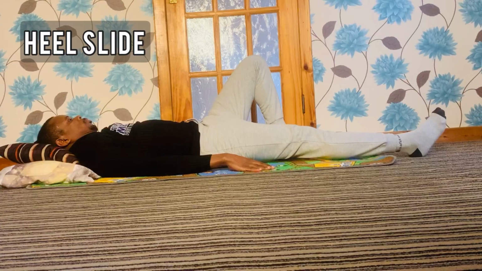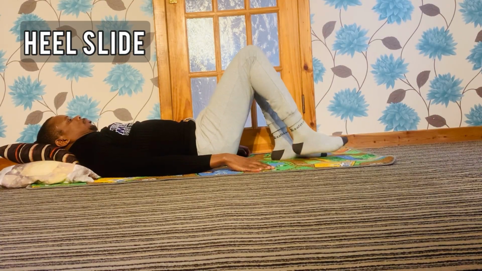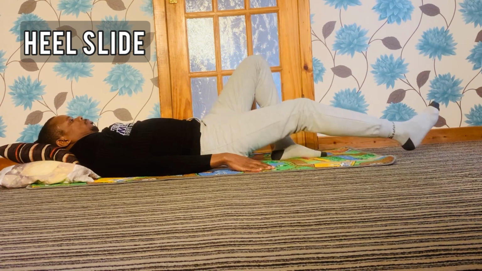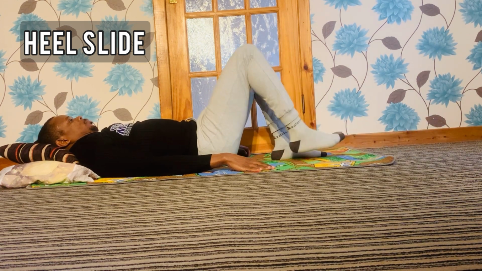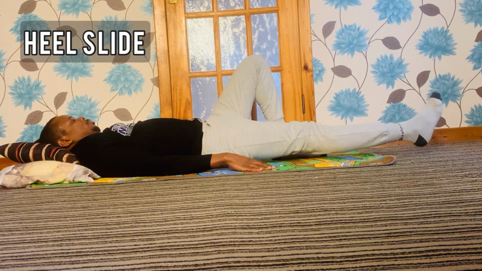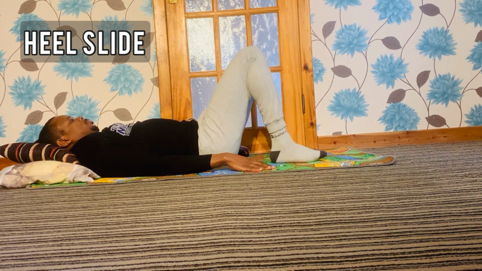Number 3 exercise is a heel slide. In this exercise, you lie face up on the bed. You then slightly move your heel towards your buttocks and push it back. This exercise also helps to improve the muscles that work on the knee and also improve knee range of motion.